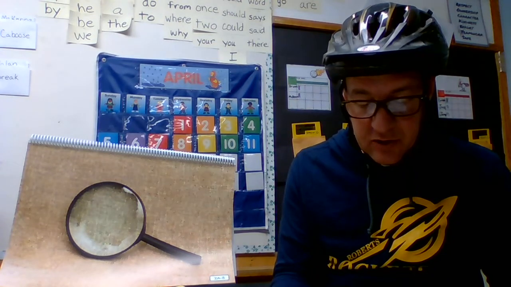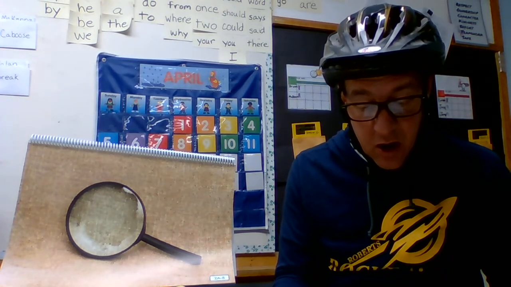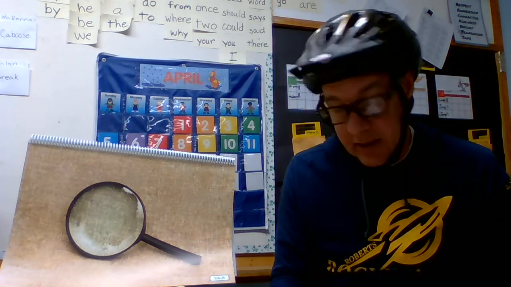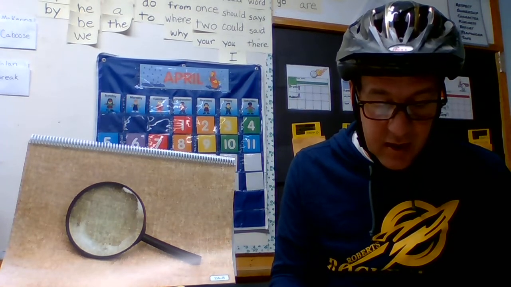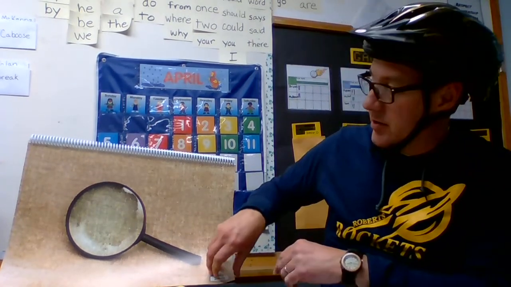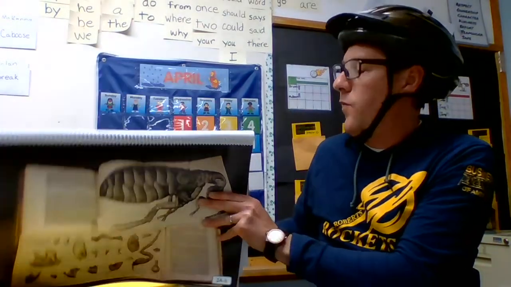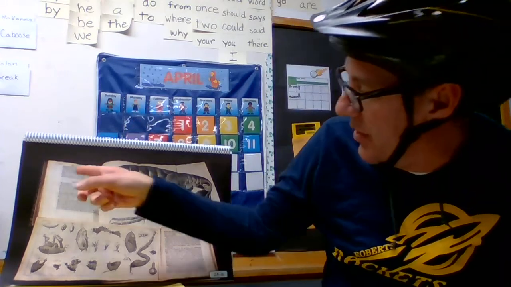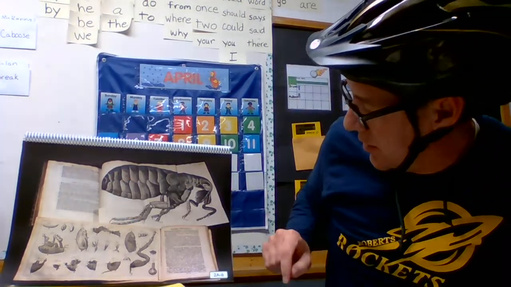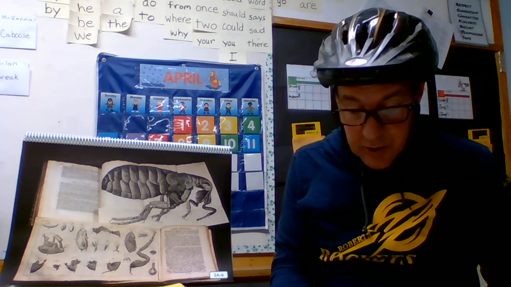When he was about 30 years old, Anton took a trip from his home in Holland to nearby England. There, he discovered a book called Micrographia, meaning small images. Micrographia. I wonder if this is a page from that book. This is that book. Micrographia. Written by Robert Hooke, the book was full of drawings and descriptions of objects seen through a microscope.